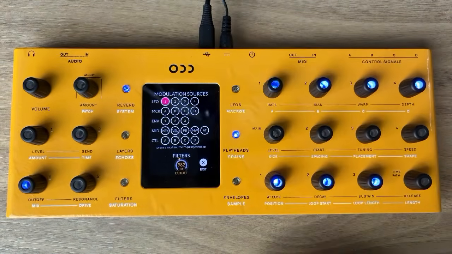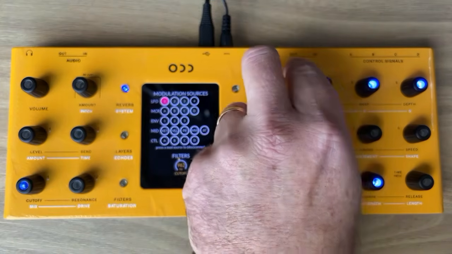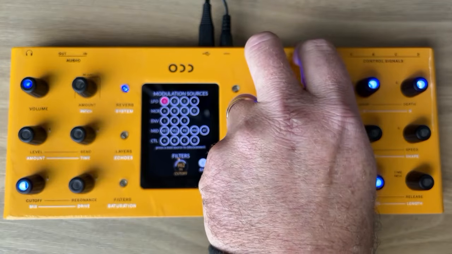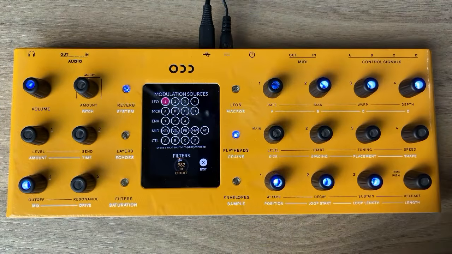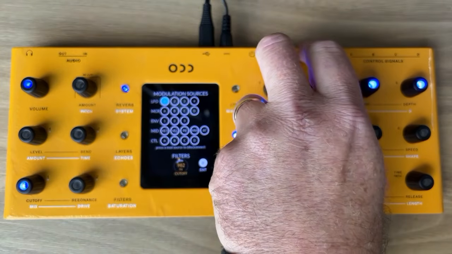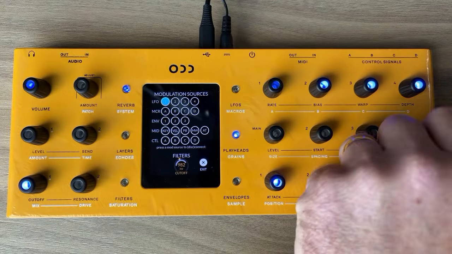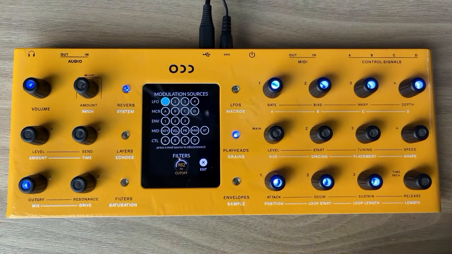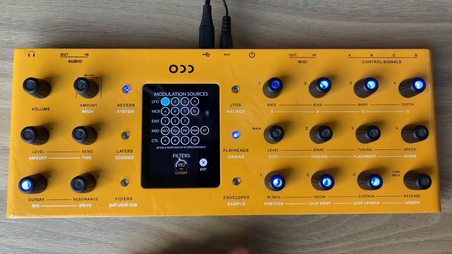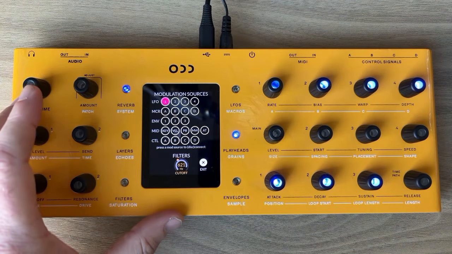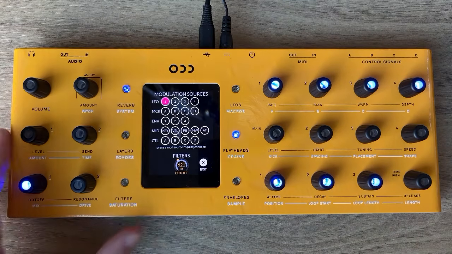Twisting the modulation source's encoder changes the connection strength and also allows us to set an inverted connection. We also see an indication of the connection with the gray arc showing the modulation range on the destination parameter. Tapping a modulation source on the touchscreen also makes or disconnects a full-strength connection.